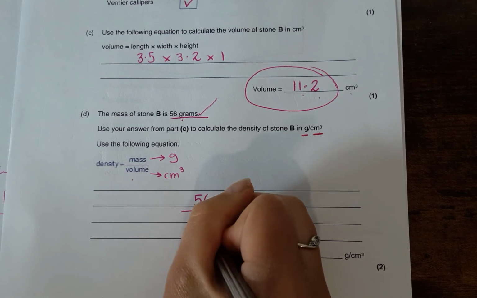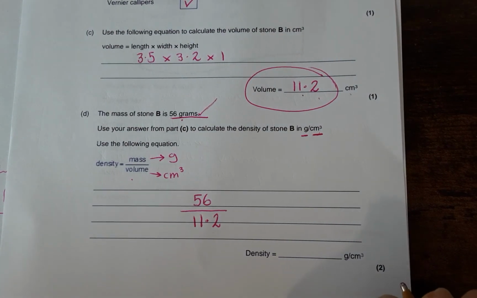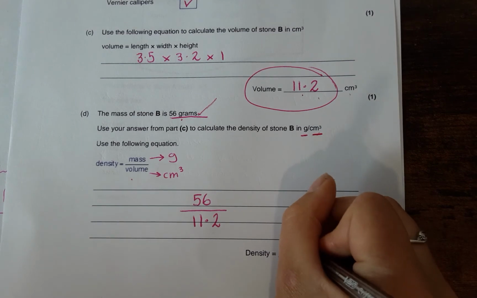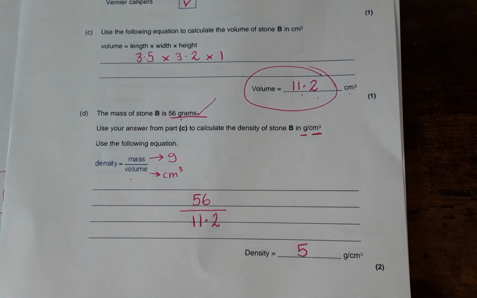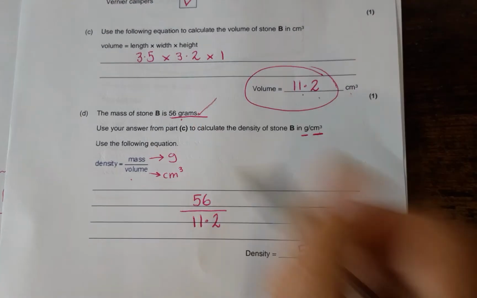So for density, I'm going to have to do 56 divided by 11.2, and the answer would be, if you round it, 5. Make sure that you are checking your calculations, checking your units as well.